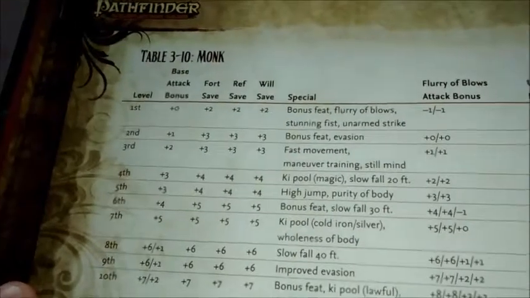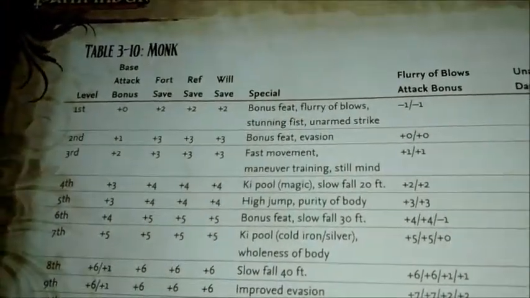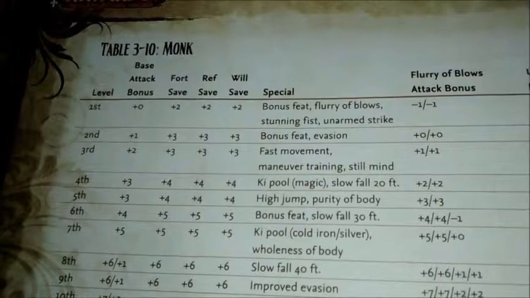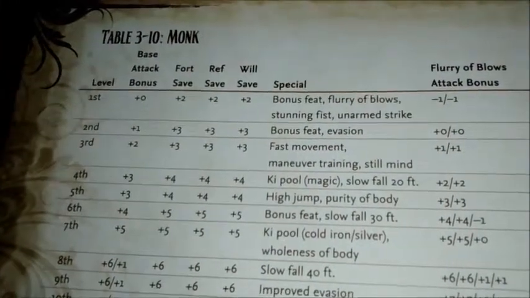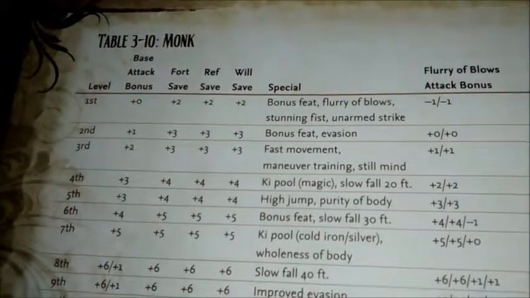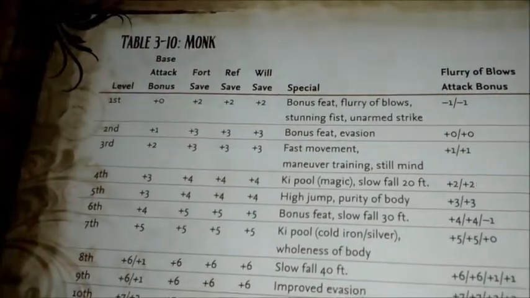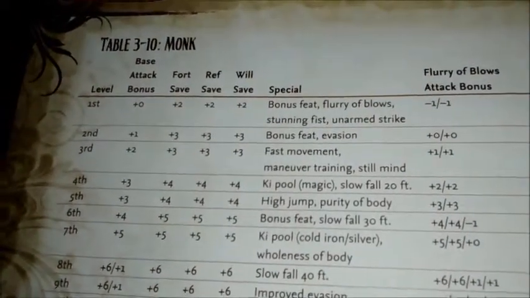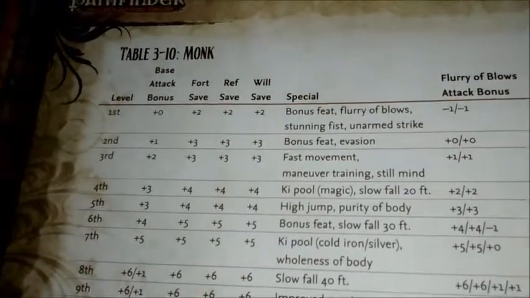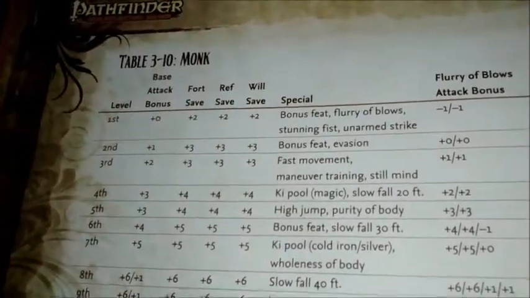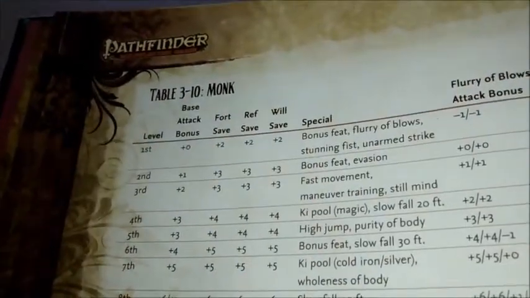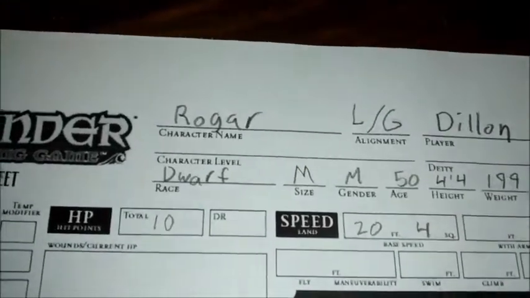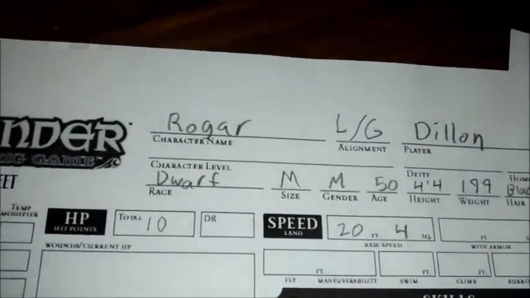Other classes gain different things at each level. For instance, the monk gains a bonus feat, but also gains flurry of blows, stunning fist, and unarmed strike at level 1. And at level 2, he gains another bonus feat plus evasion. And so the thing here is, look for what your character gets at level 1, and it will be in the class feature text.